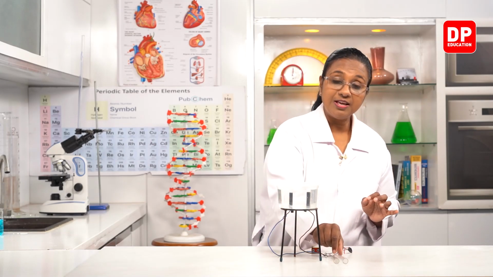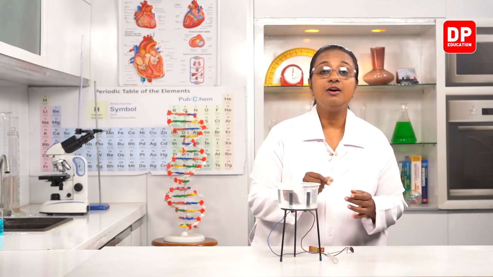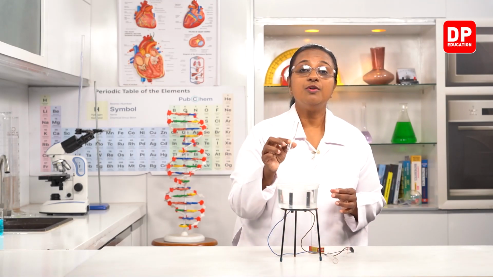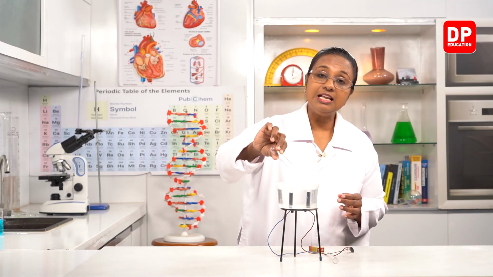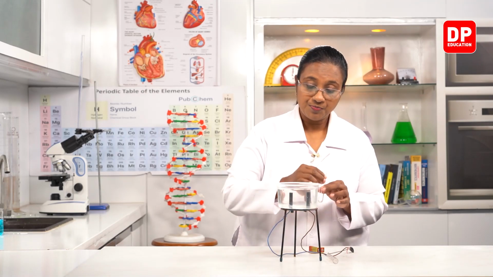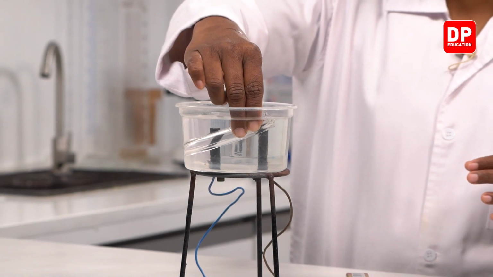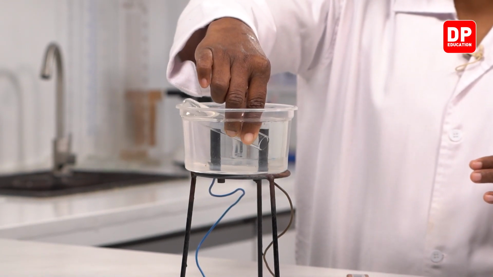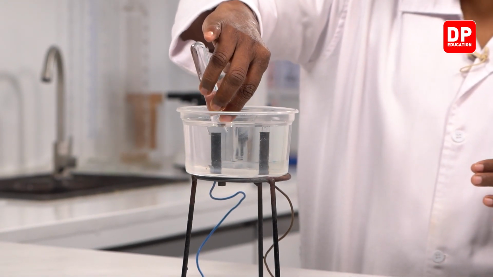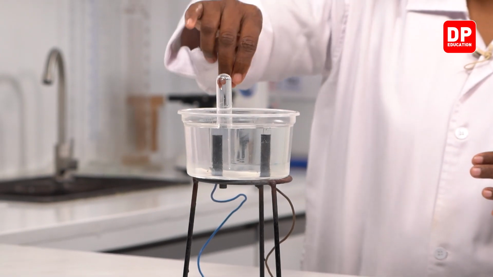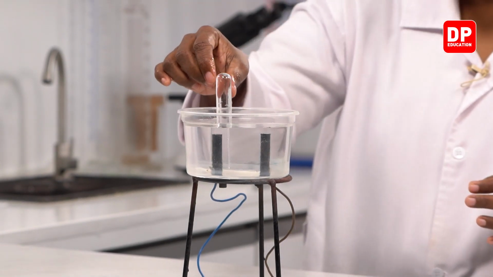So to do that, we have 2 small test tubes here. What we need to do is we need to fill this with water and invert it onto the electrode. So to do that, I will fill it with water. We have to make sure there are no gas bubbles, and we have to invert it onto the electrode.